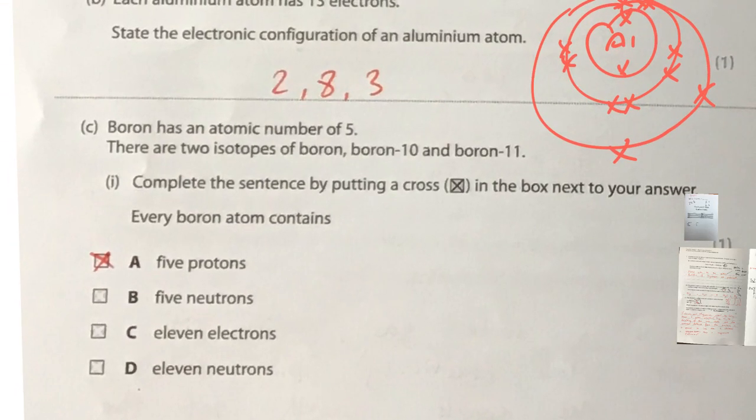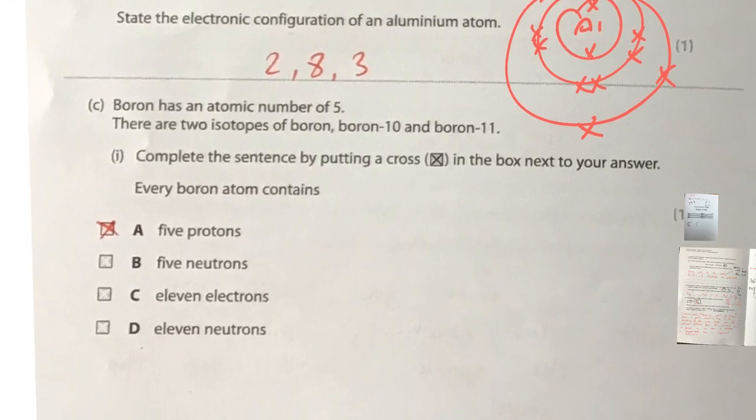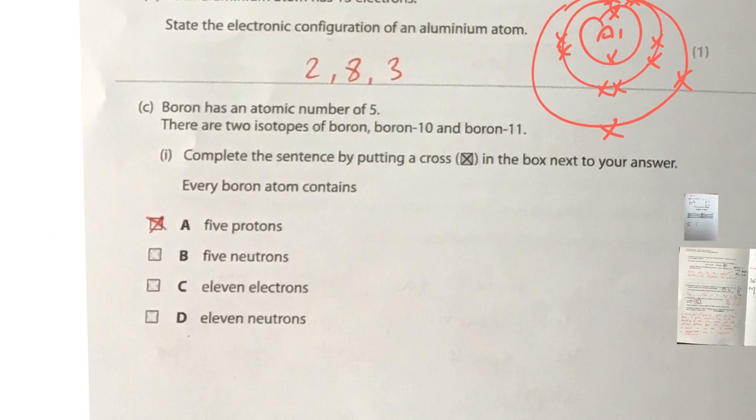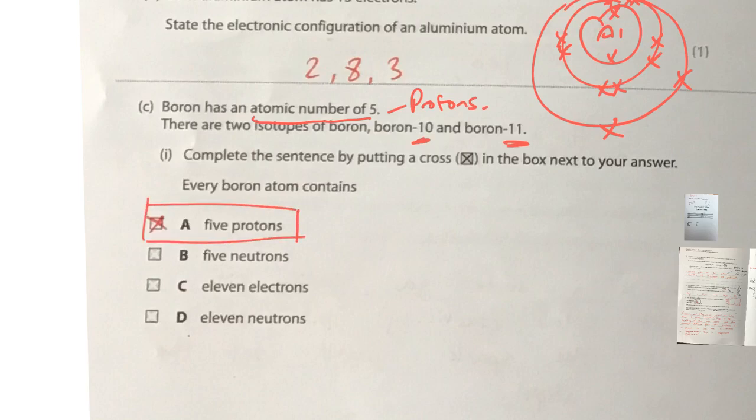Boron has an atomic number of 5. There are 2 isotopes of boron, boron 10 and boron 11. Every boron atom contains, well, my atomic number of 5. This atomic number, we're talking about protons, aren't we? And then these differences here are to do with the mass number. So if it has an atomic number of 5, I know that it's got 5 protons, okay?